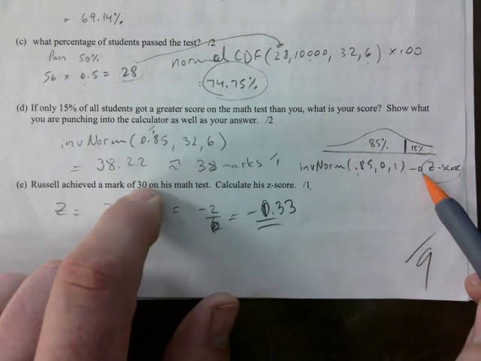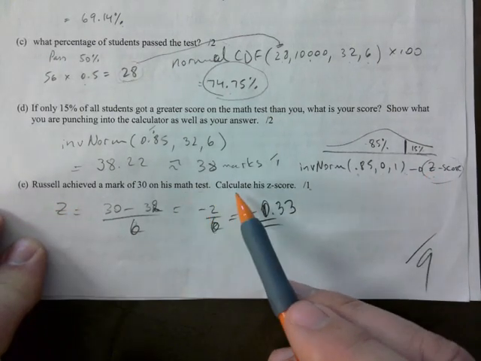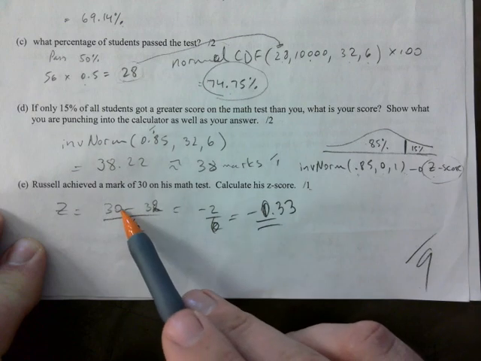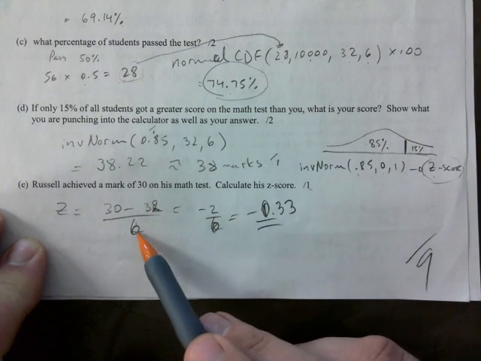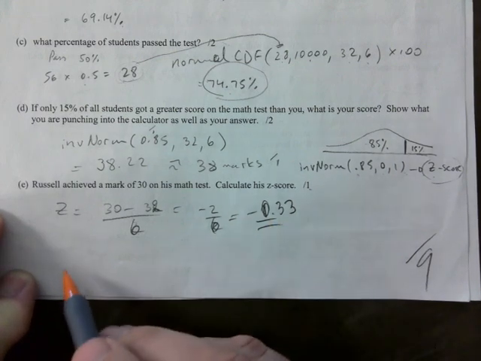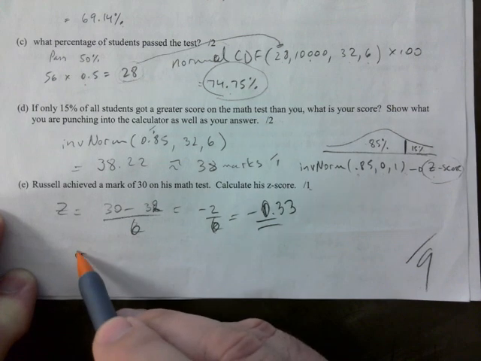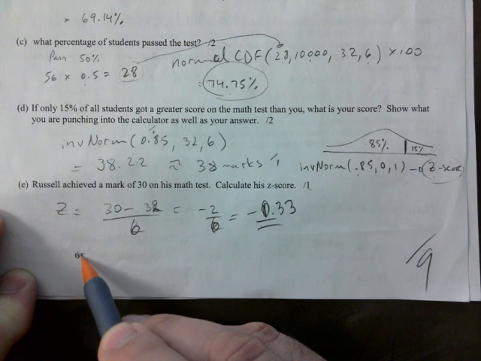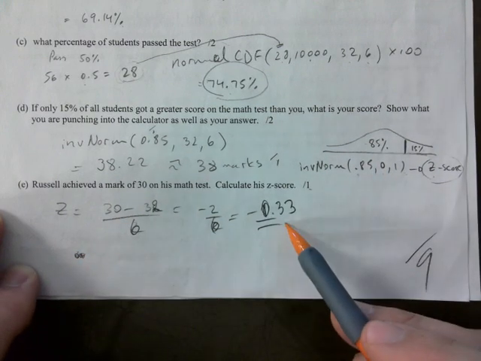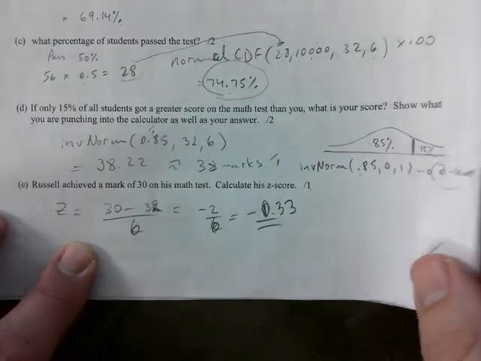Okay, so just watch the wording. Russell achieved a mark of 30 on his test. Calculate his z-score, right? This minus that divided by 6, and so it's negative 3.3, so below average. No, you could not use inverse norm here because you don't know the percentage to the left, so we're good. That's what it is. So you just decide, like sometimes you can use both, sometimes just the formula for z-score.